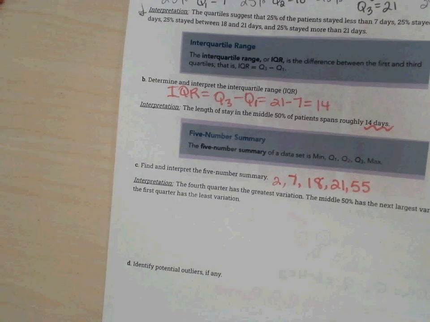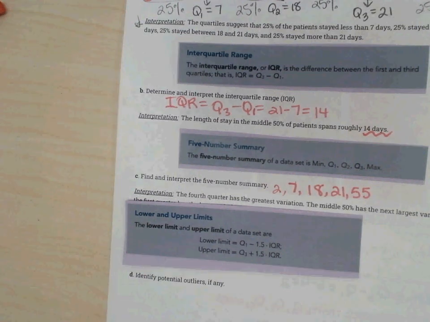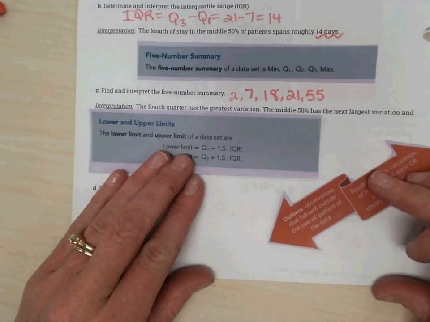In this next section, you're going to put two things, so leave some space. We're doing the lower and upper limits as well as the orange arrow.